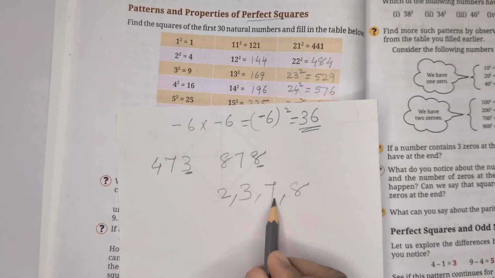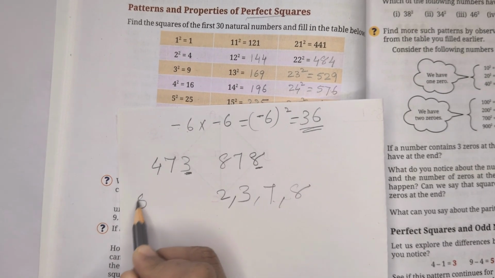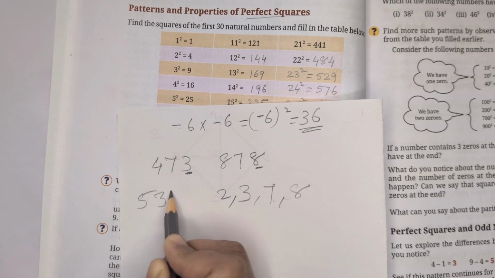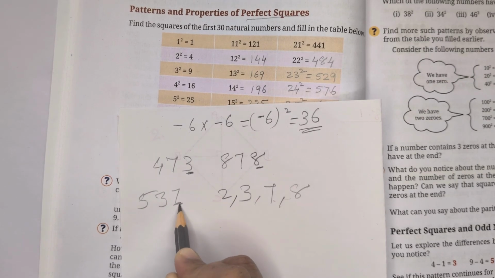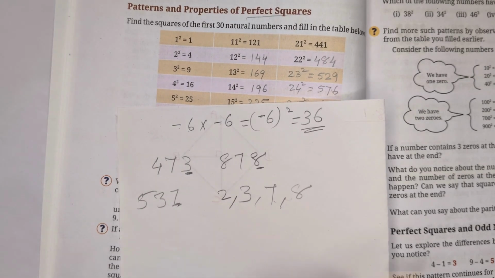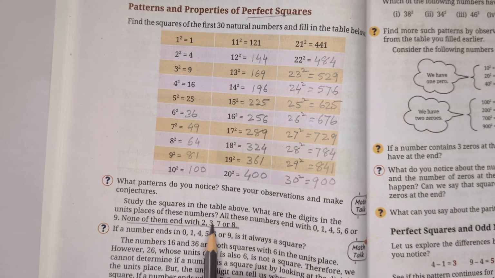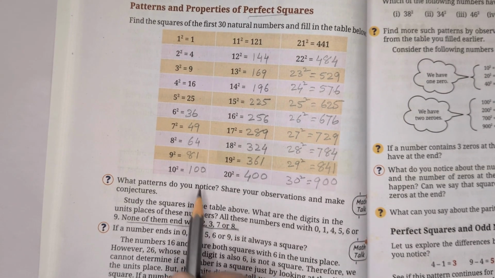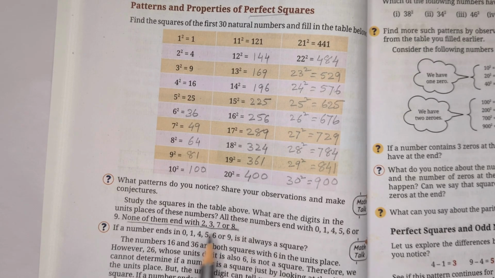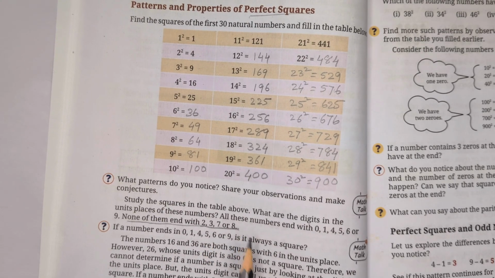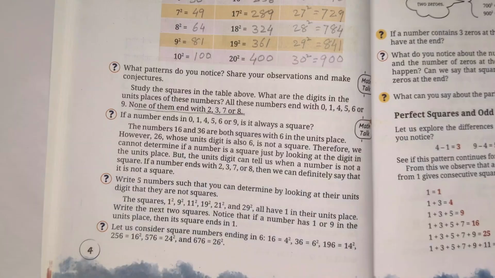Any number with 7, 537, ending with 7, which means it's not a perfect square. So this hint we can remember: any number ending with 2, 3, 7 or 8 is not a perfect square.